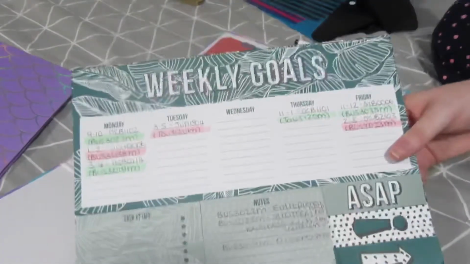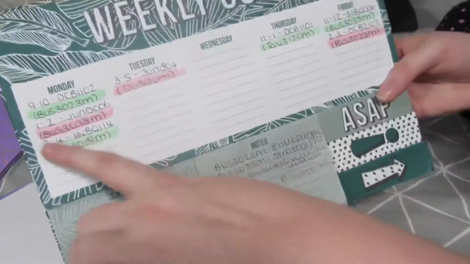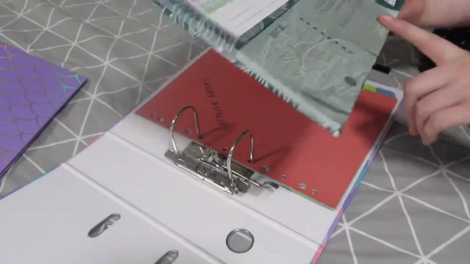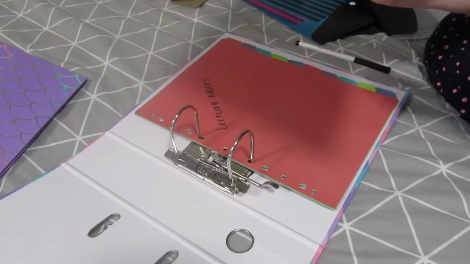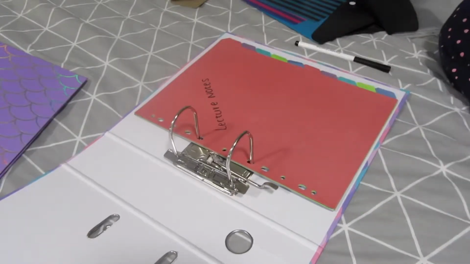So I have my weekly goals tab, which is from Zoella's beauty range last year, and this is my timetable. This is all I have, but the notes say that I have entrepreneurship, strategy for business with simulation, and my dissertation. That isn't enough. 1, 2, 3.